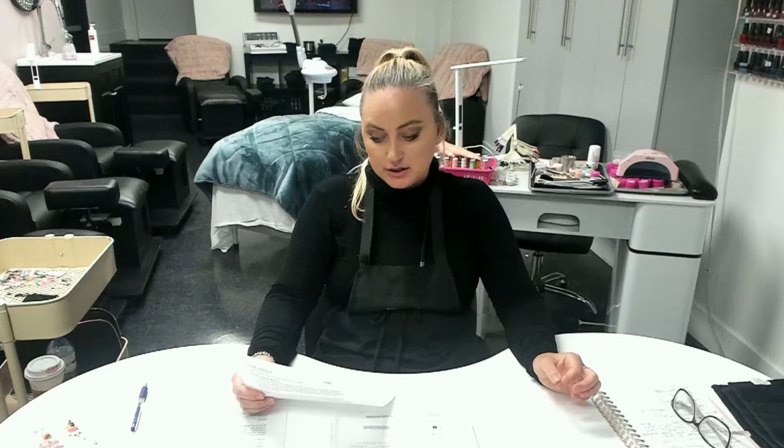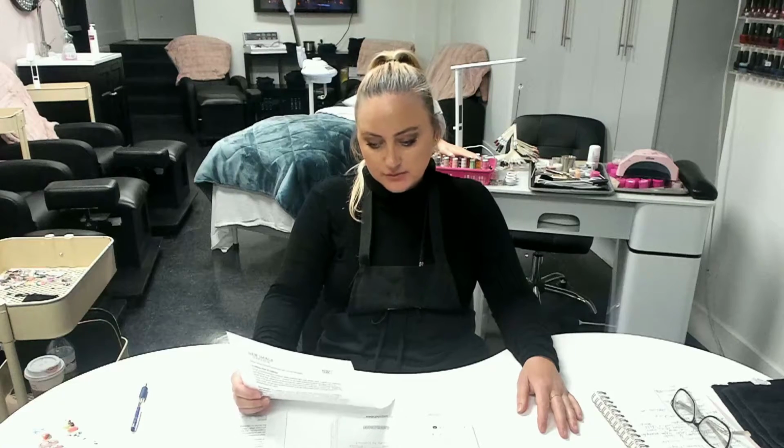Tap water is a very common salon irritant. Hands that remain damp for too long can become sore and chapped. Cleansers and detergents strip away sebum and other natural chemicals, leaving the hands dry and damaged. So when you're washing your hands, always make sure you're moisturizing your hands on a regular basis.